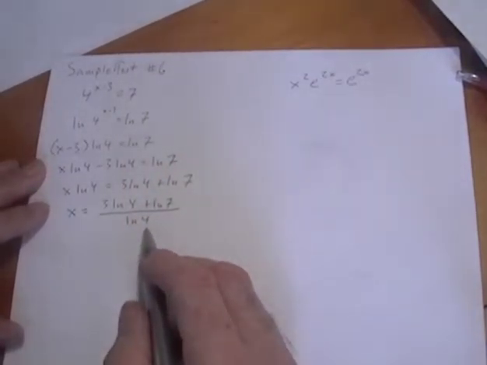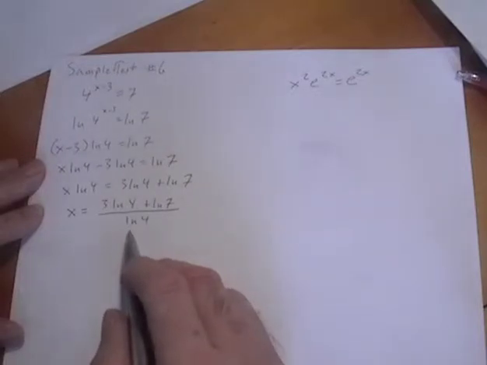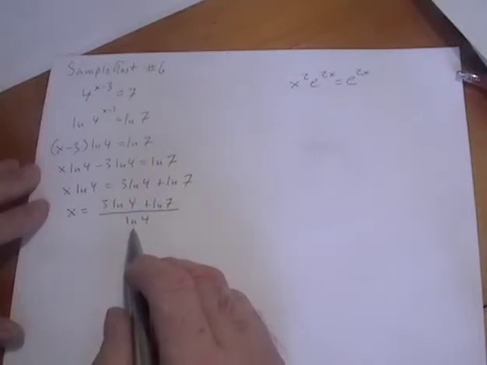Now, if you were allowed to use a calculator, this is the point at which you would calculate. But for this test, there won't be a calculator available. Having said that, I think that the answer should be somewhere between 4 and 5.